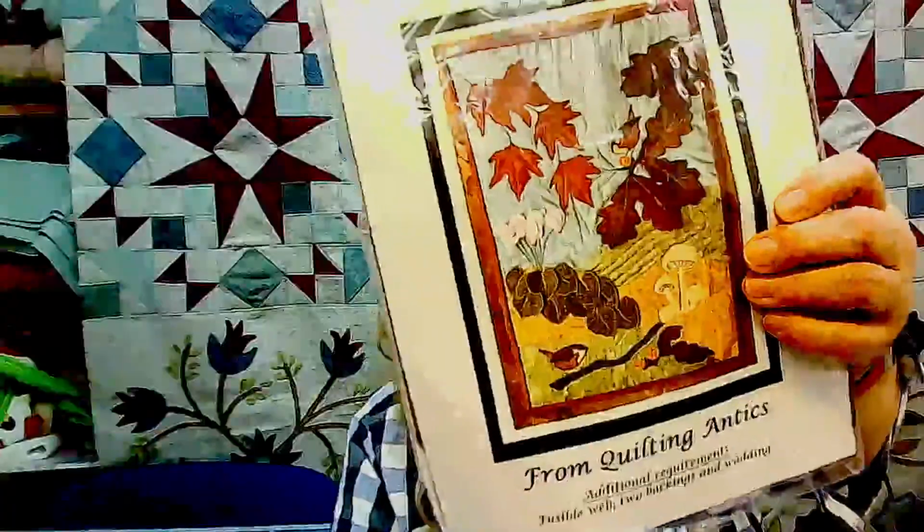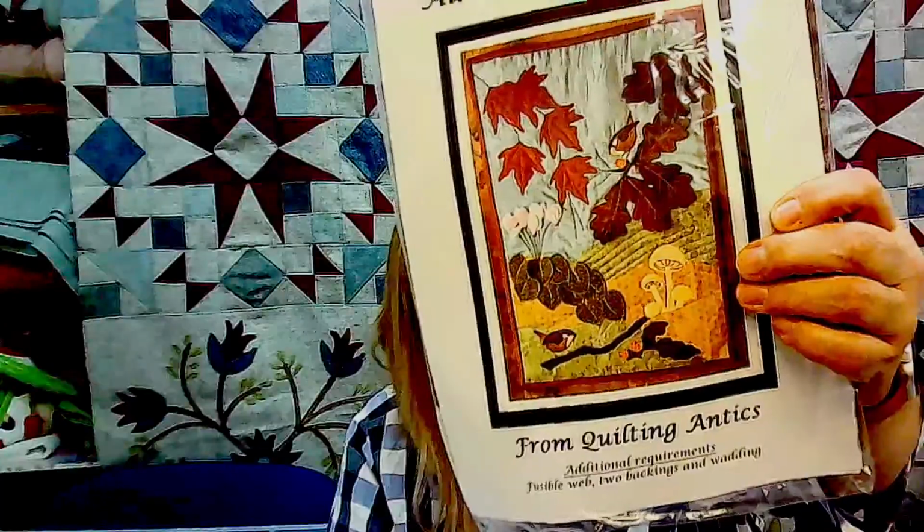Is the Autumn Companions part of... Yes, it is. So the Autumn has got the wrens on. I've actually got Summer Companions here, which is next. So that's the Autumn. Can you see the little wrens down in the bottom? And then this is the Summer one, which has got the long-tailed tits.